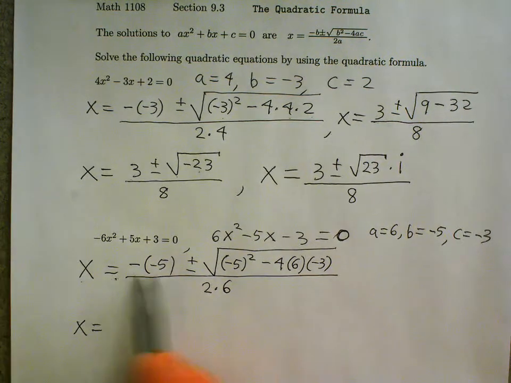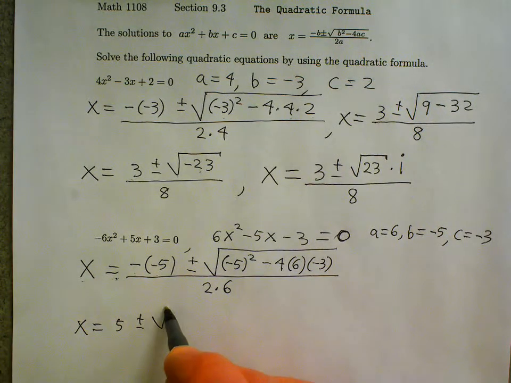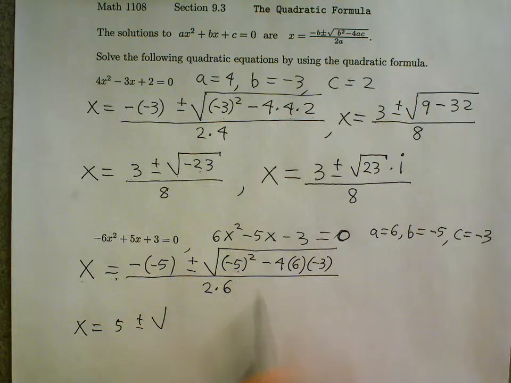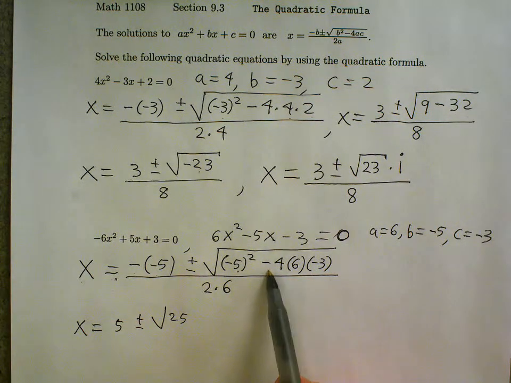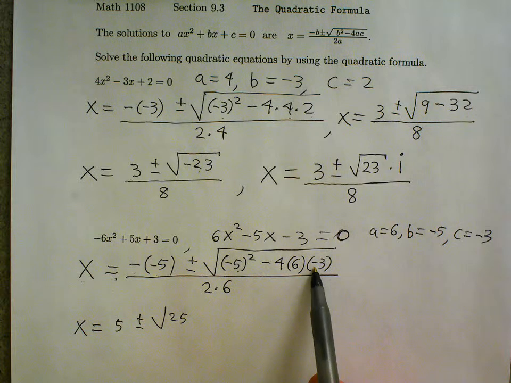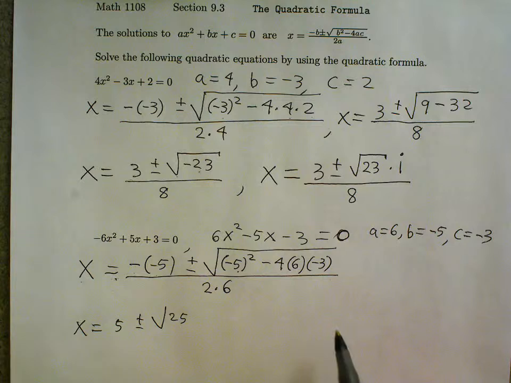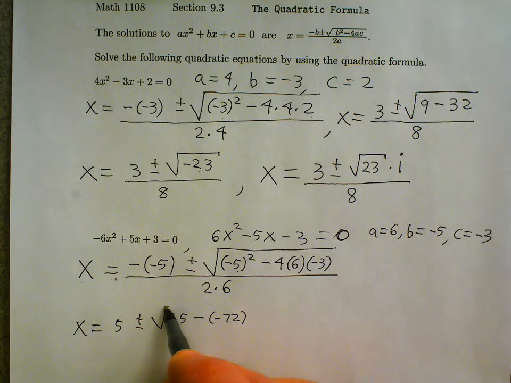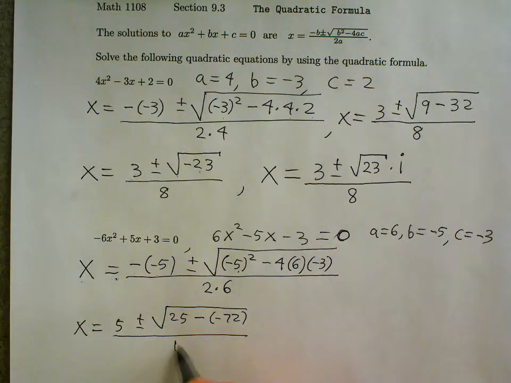Okay, the negative of -5 is 5, plus and minus the square root of a number. Inside the square root, the number -5 squared is 25. And we're subtracting 4 times 6 times -3. So we're subtracting -72. So inside the square root, 25 minus -72. And in the denominator, 2 times 6 is 12.